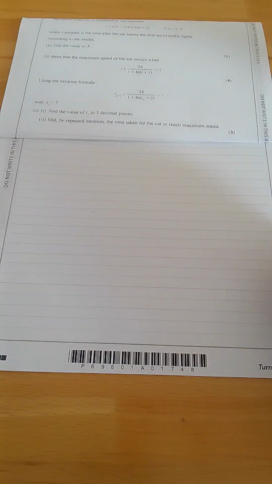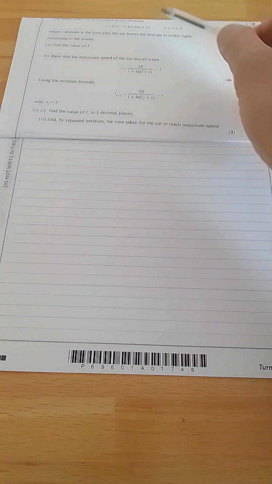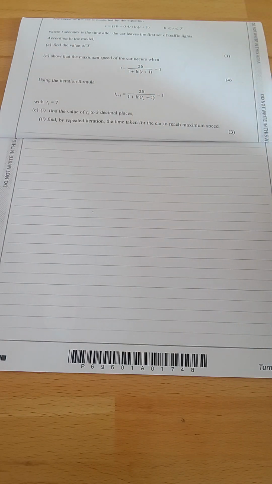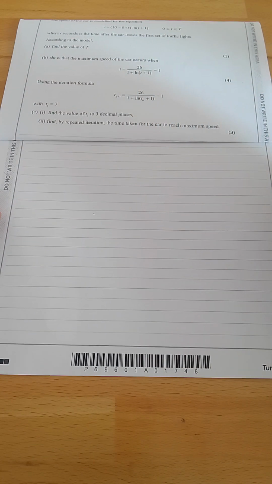So we can now see here the speed of the car is modelled by this equation, and the first part, A, is find the value of T, which is, remember, when the velocity is 0.